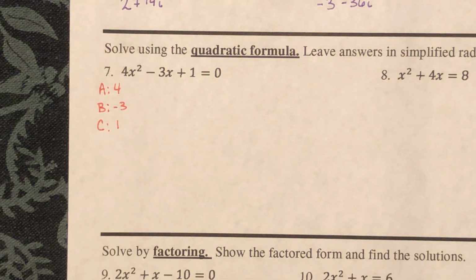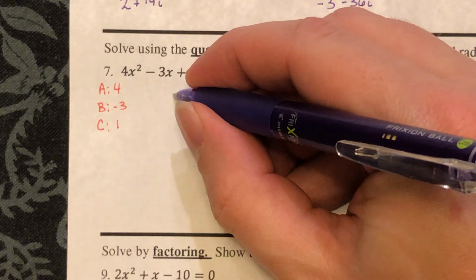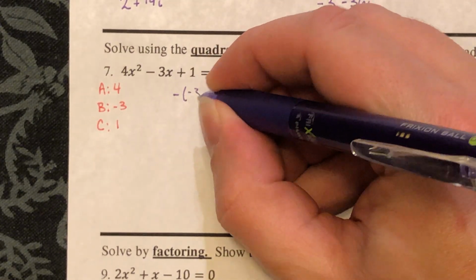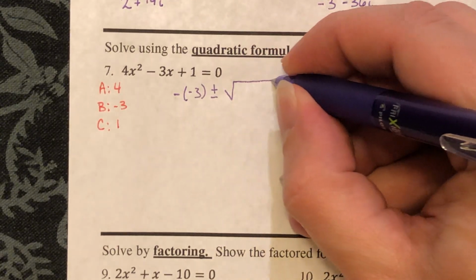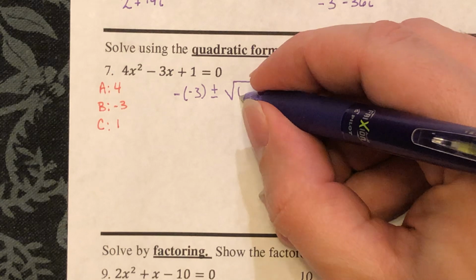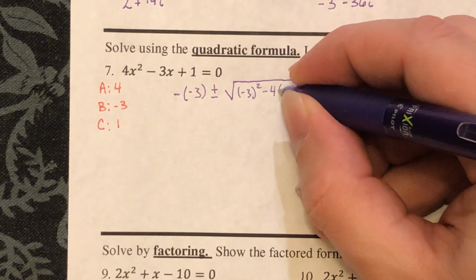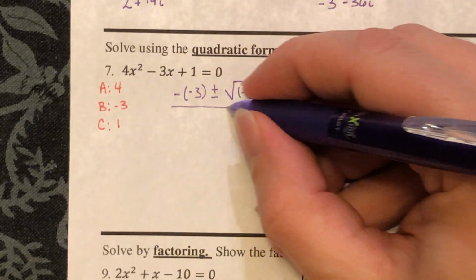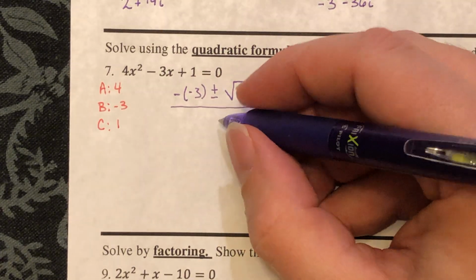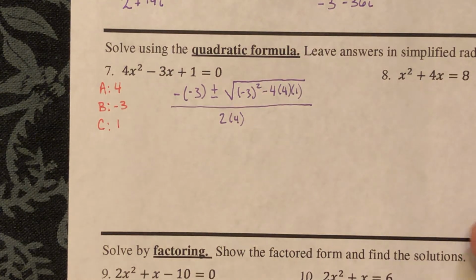Once I know my a, b, and c values, I can just plug those values where they belong in my quadratic formula. So I've got negative b plus or minus the square root of b squared minus 4 times a times c, all divided by 2 times a.